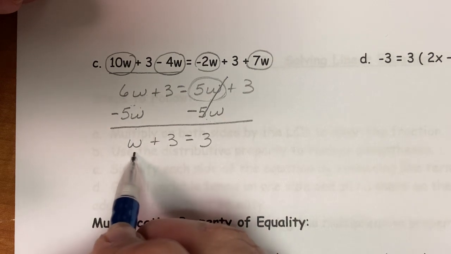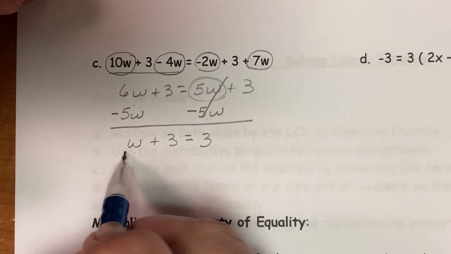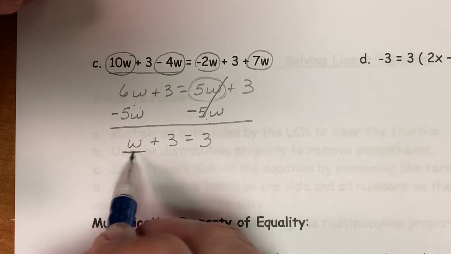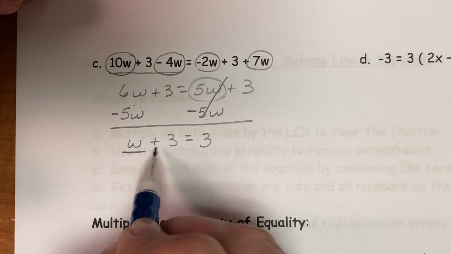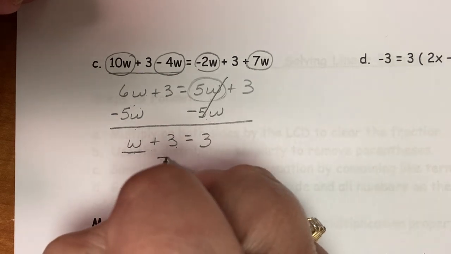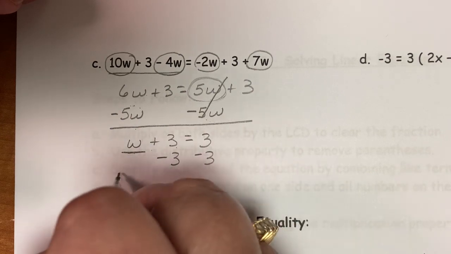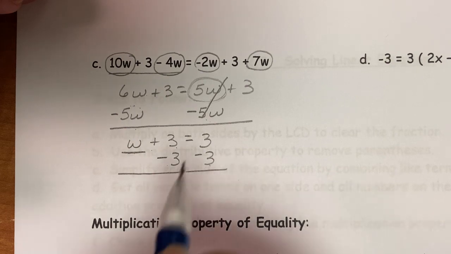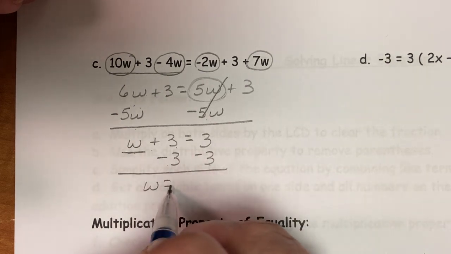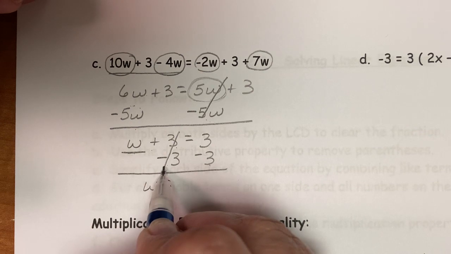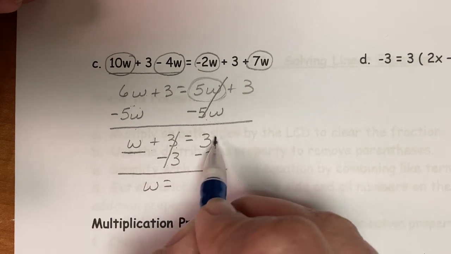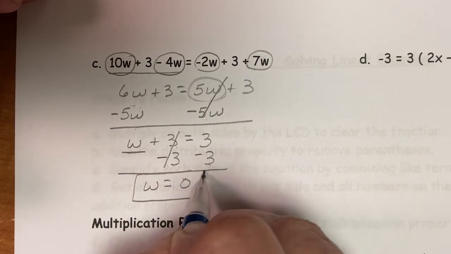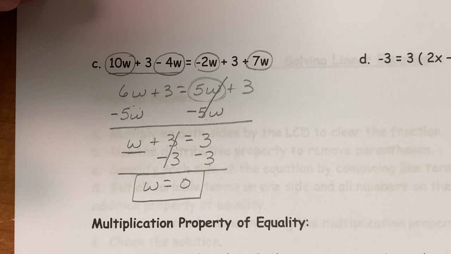So notice all my variables are on the left-hand side, so now I want to get that variable alone. So I want to undo what's being done to it. Well, what's happening? Right now we have the addition of 3 happening to it, so I'm going to do the opposite of adding 3, which is subtract 3, and I need to do that from both sides of the equal sign. So left on the left-hand side, I'm going to have a w because those will cancel. What happens on the right-hand side of the equal sign? What's 3 minus 3? Well, that's going to give me 0. So my solution to my equation is w equals 0.